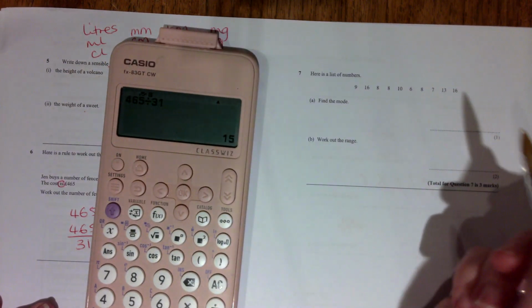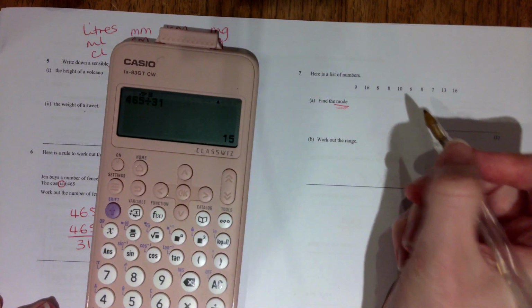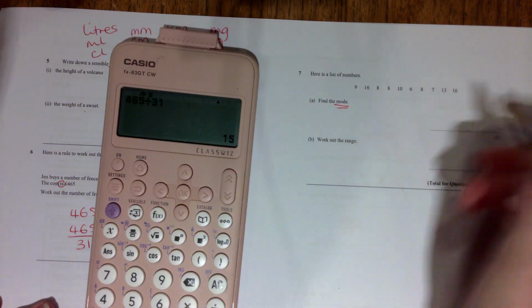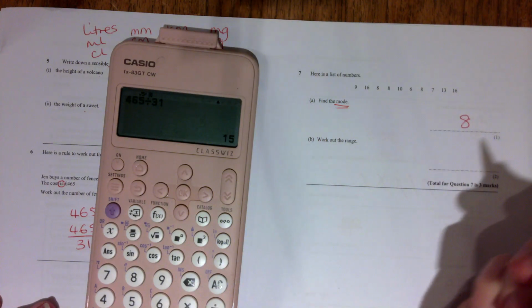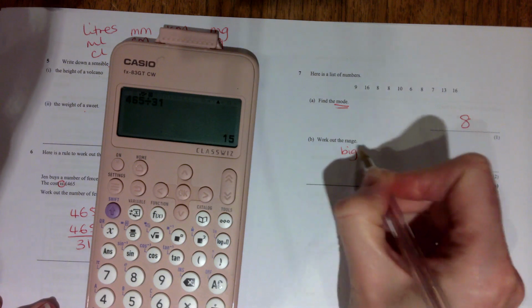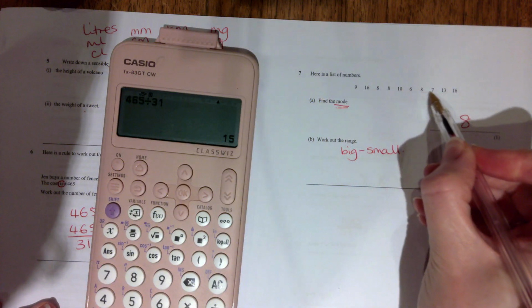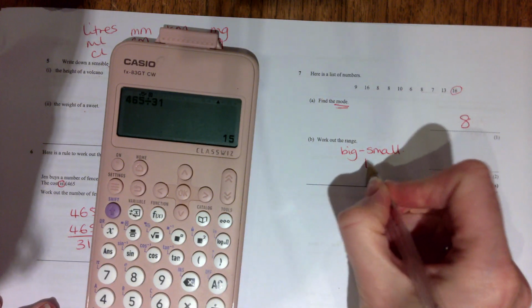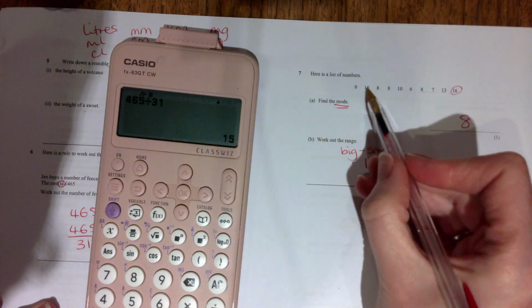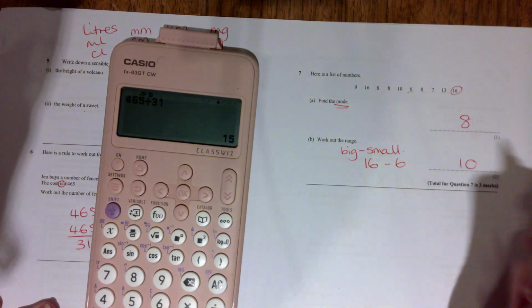Here is a list of numbers. Find the mode. So mode is most common. So the most commonly occurring number here is the 8. Work out the range. So I need range is my biggest, take away my smallest. So double check along. My biggest number is going to be 16. My smallest looks like it's 6. So my range is going to be 10.